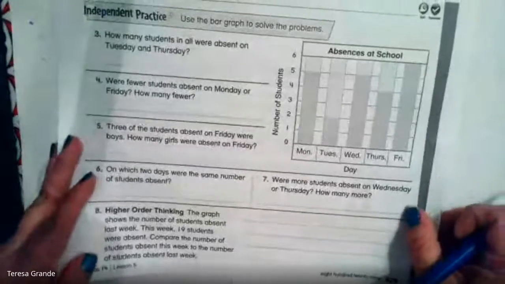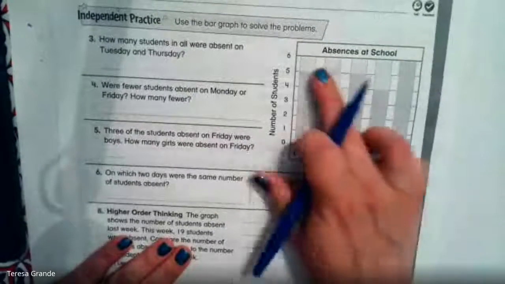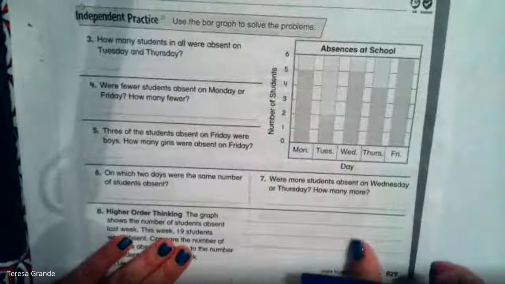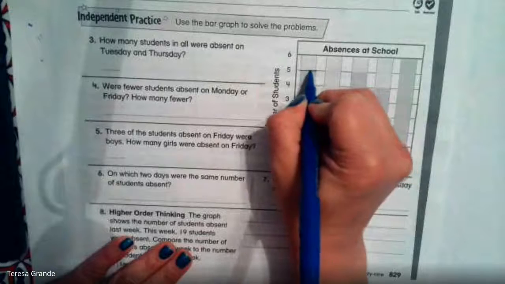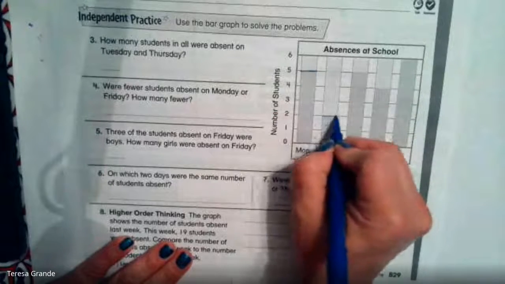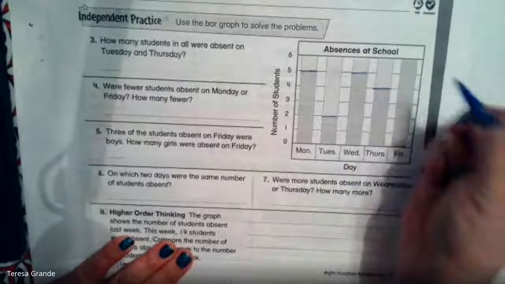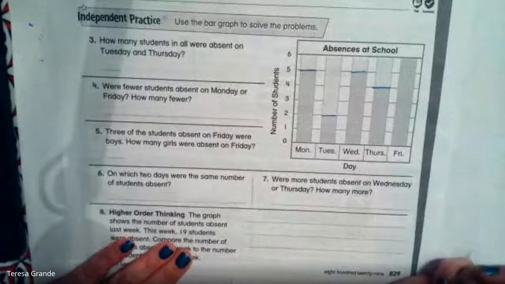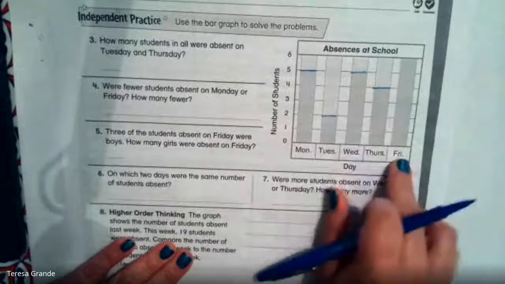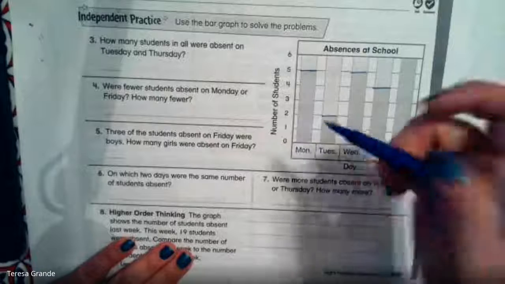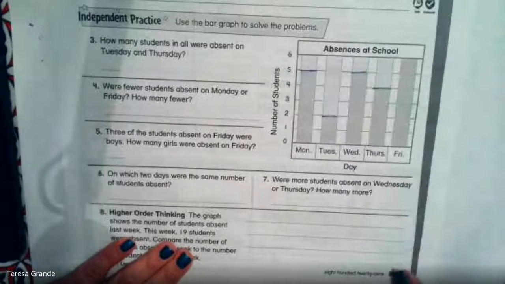Looking at the next graph, this graph shows absences in school. Now this one might be a little more difficult to read, so I'm going to put the lines at the top of where each of them are so we can see. And that one goes the whole way to the top. So this is the days of the week and how many absences occurred on each day. This is the number of students who were absent.